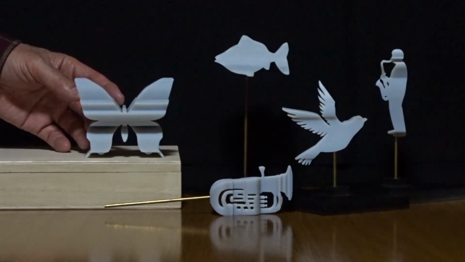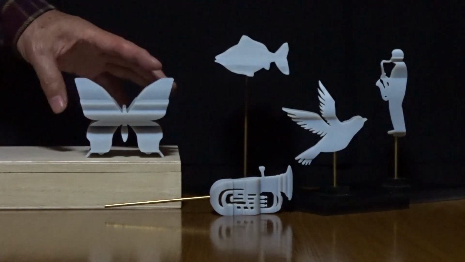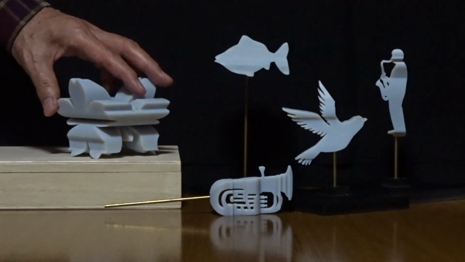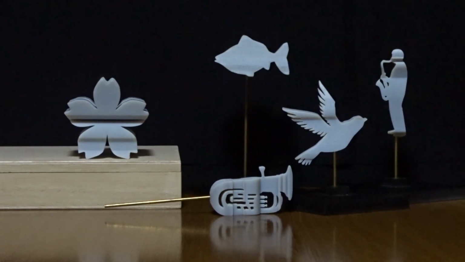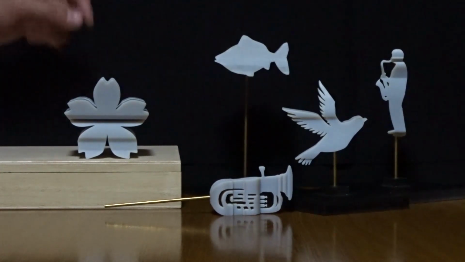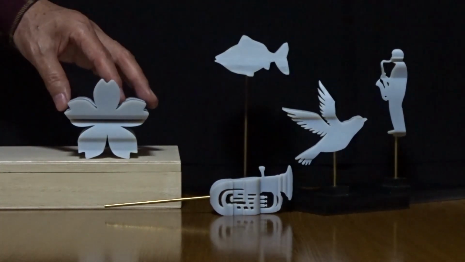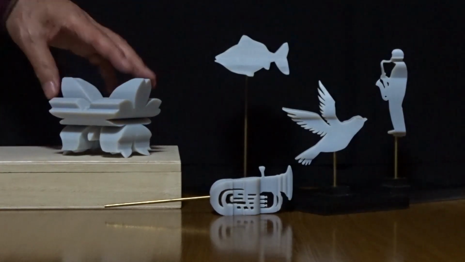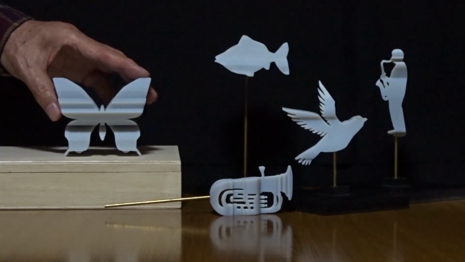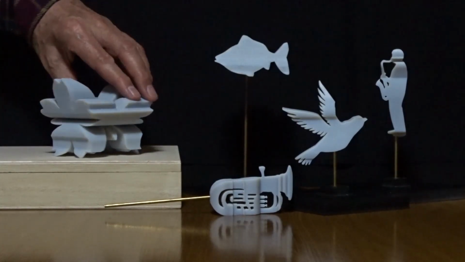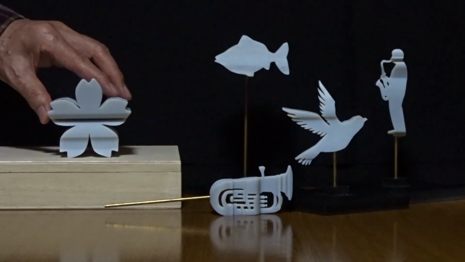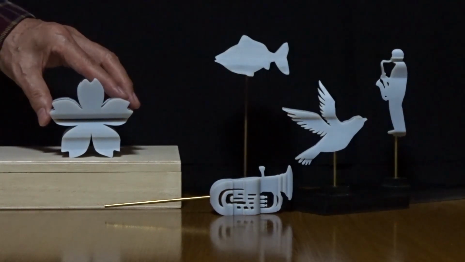This is an object whose silhouette is a butterfly, but if we change its orientation, we have a silhouette of cherry blossom. So this object has two silhouettes, butterfly and cherry blossom. So this is a multiple silhouette object. We go back to butterfly and we return to the cherry blossom again.